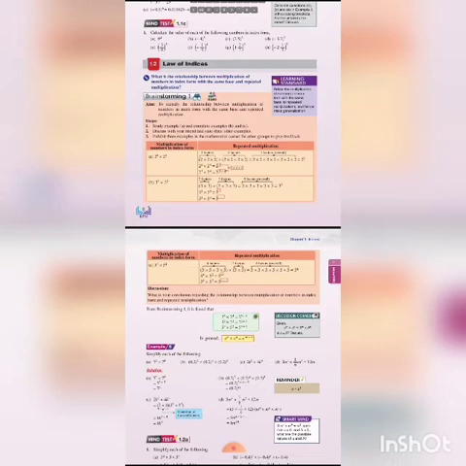And then for section C is 5 square 4 multiply 5 square 2. So bracket 5 multiply 5 multiply 5 multiply 5, so 4 factors, and then multiply bracket 5 multiply 5, so 2 factors.